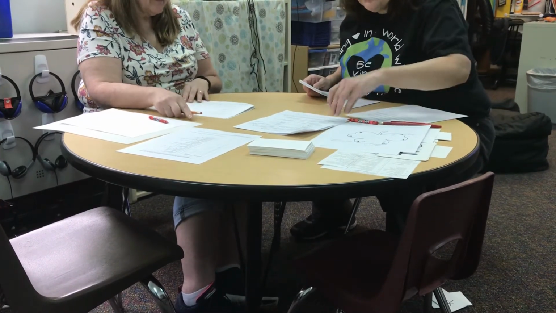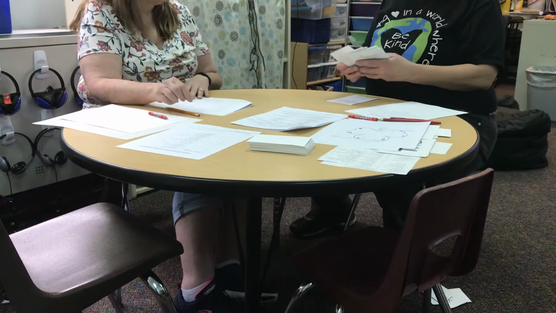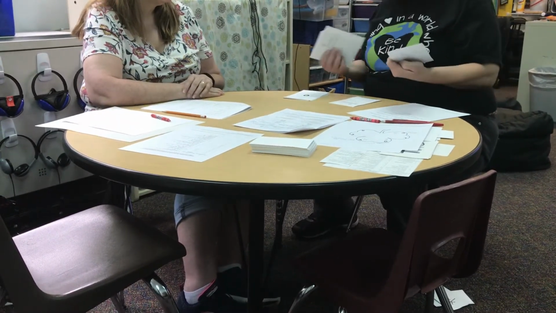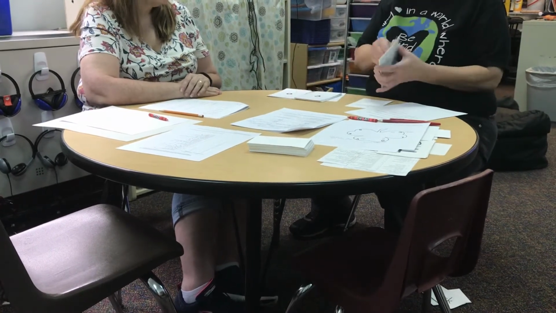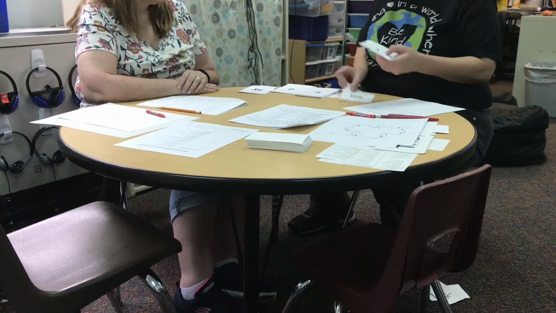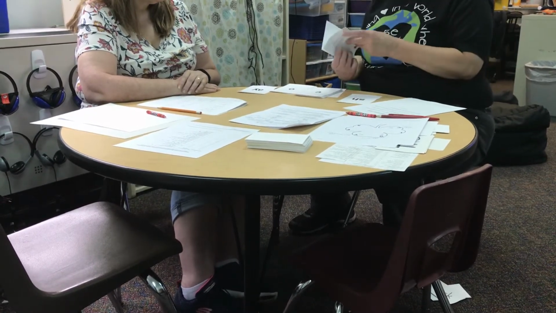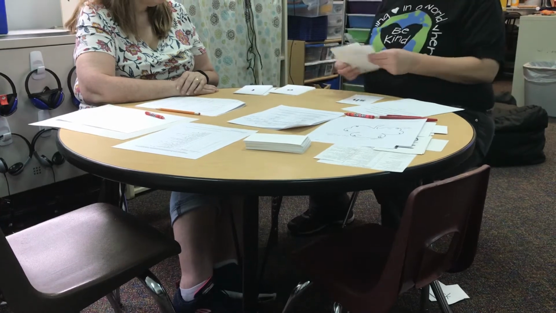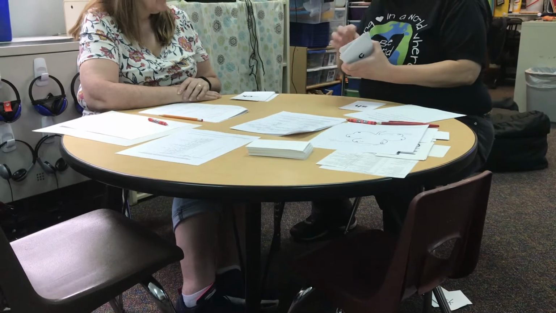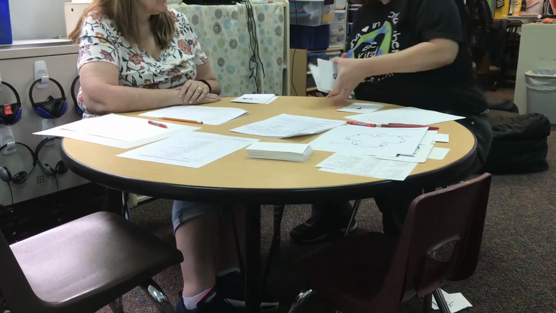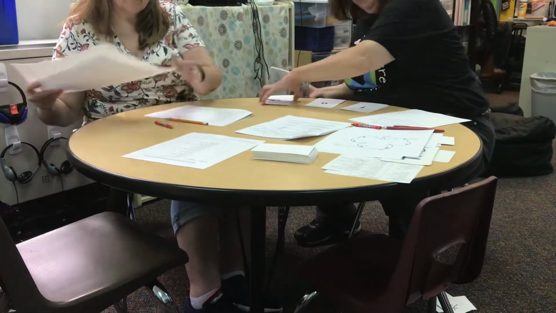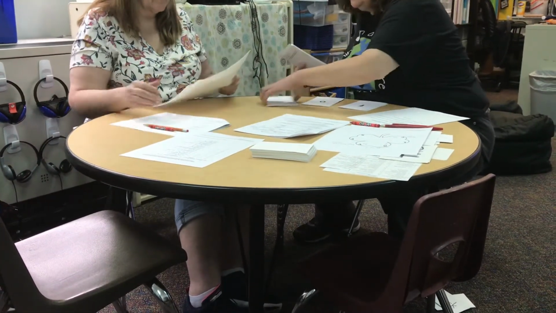Now what we're going to do is a blending drill. We're going to blend some letters to make some words. Some of these words will be nonsense words or make-believe words, and some of these words will be real words. Let me get these in order because I messed them up. All right, here we go. Now you'll need your blending board or your bumpy board.